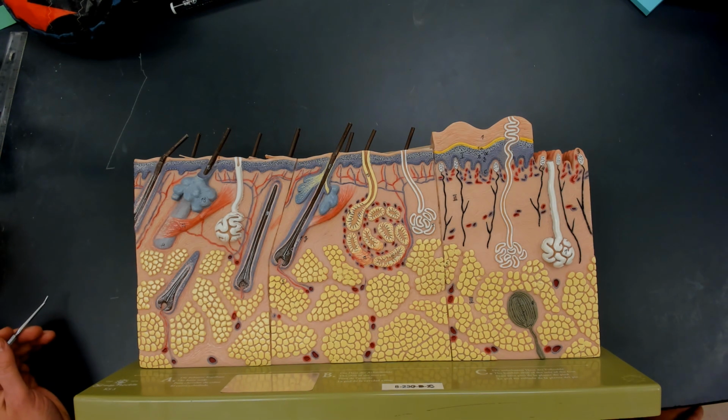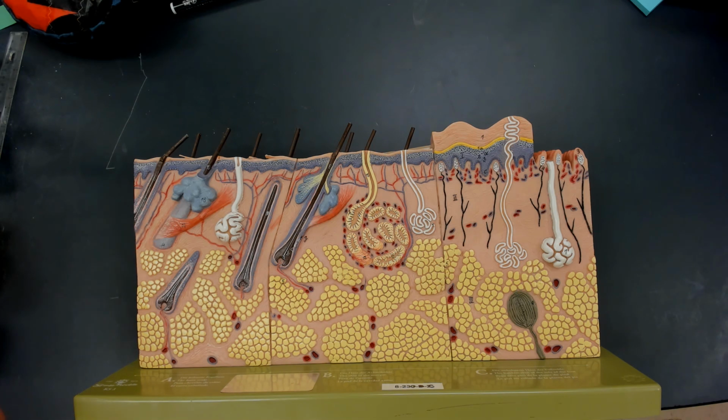All right, here we have our integumentary model. This is one of the Somso models. All the ones with green bases are Somso. They're usually the better ones that we have in here. They're kind of one of the top tier model companies, and I tend to like to use them if I can because their details are better and more accurate.